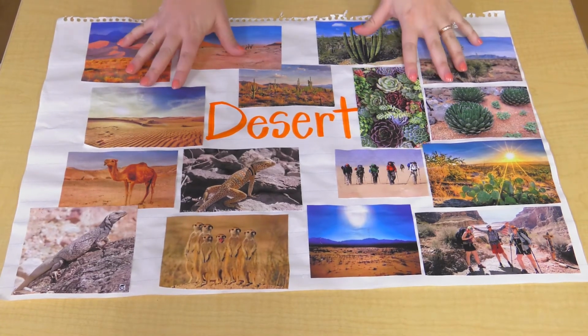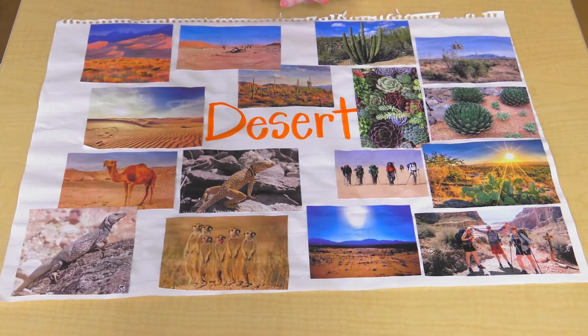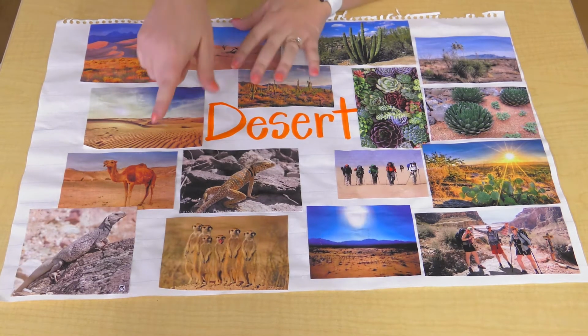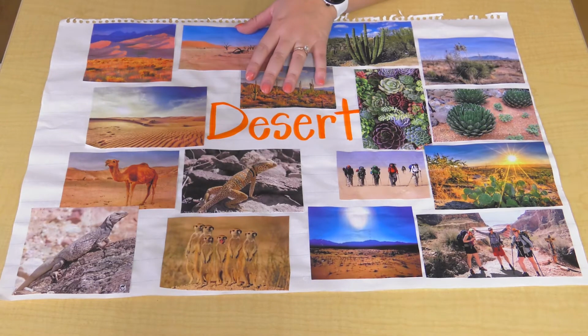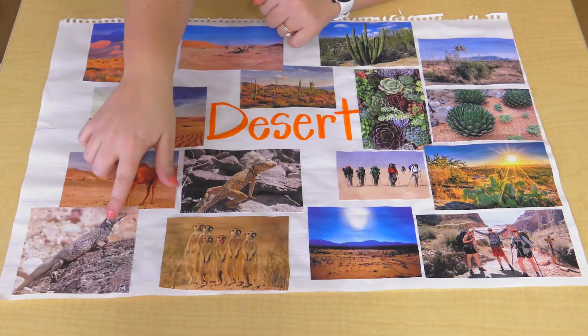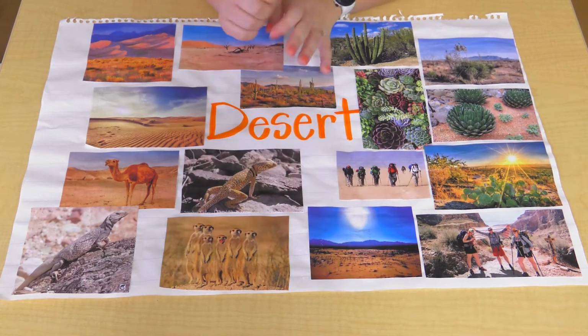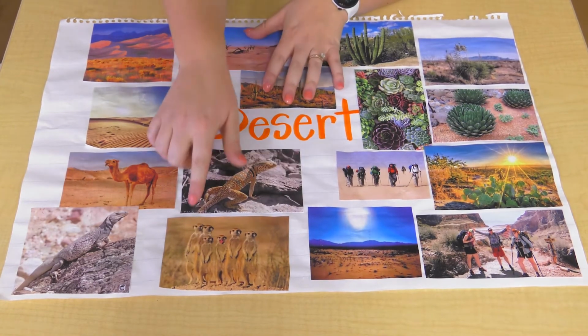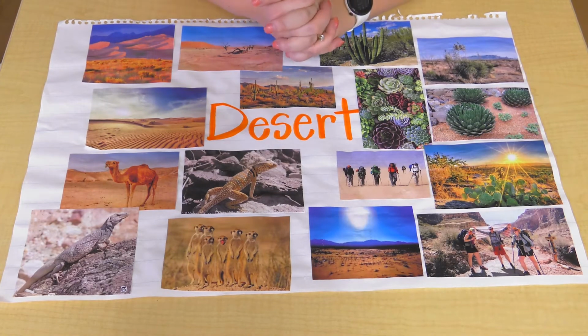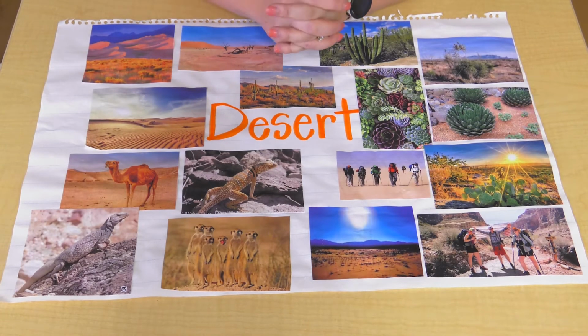We know that it's very hot and warm in the desert. We often have a lot of sunshine, and there isn't that much rain. What are some things that we notice about the animals that live in the desert? I see that there's a lot of lizards that live in the desert, some meerkats that live in the desert, and these three things are able to live in the desert because they're able to burrow down or dig underneath the ground to be able to protect themselves from the heat of the desert.